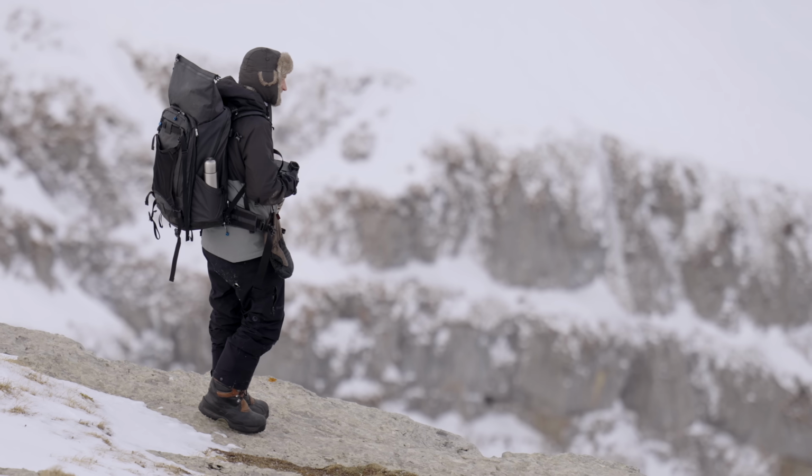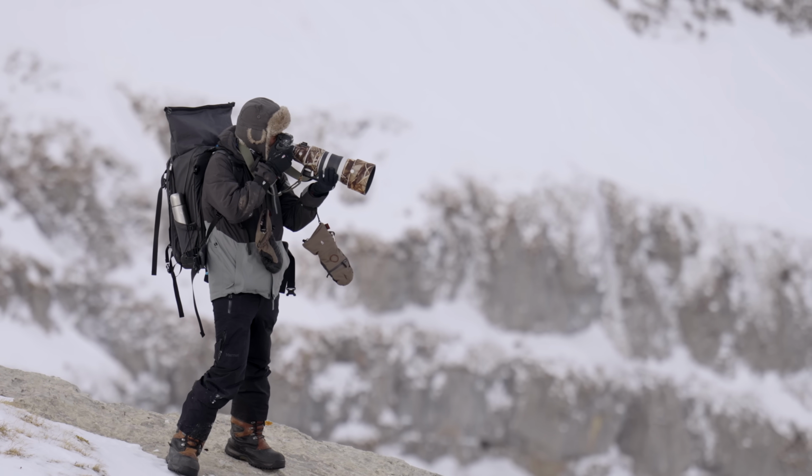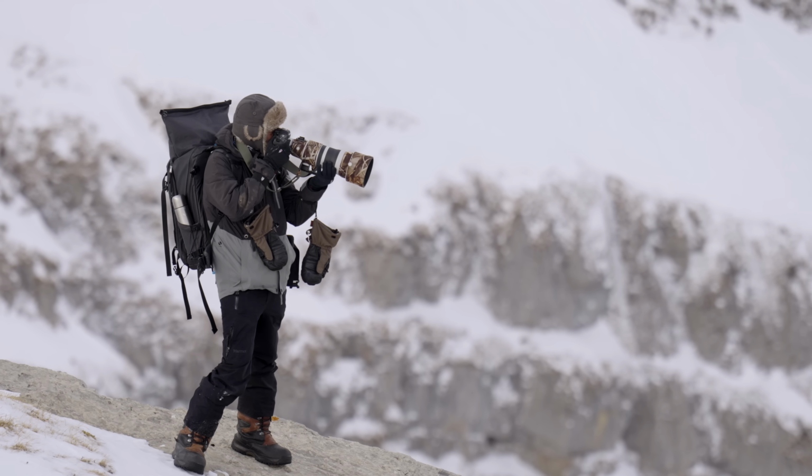If we move to the next lens, we have the Canon RF 100 to 300mm 2.8 L IS lens. This is a much more expensive lens. I will put the US price on top here, but in Switzerland I paid around 10,000 Swiss francs for that one. But I need to say I absolutely love this lens.